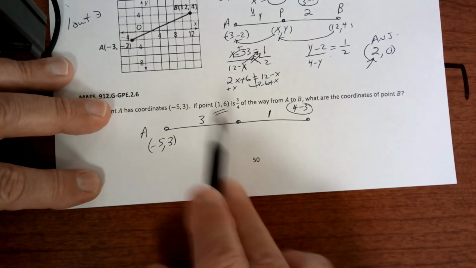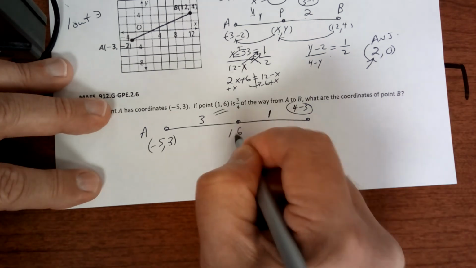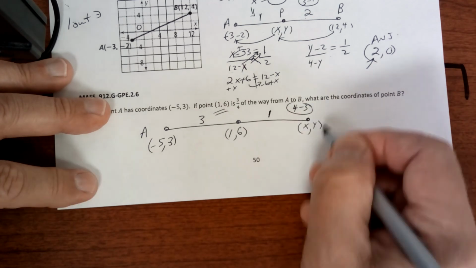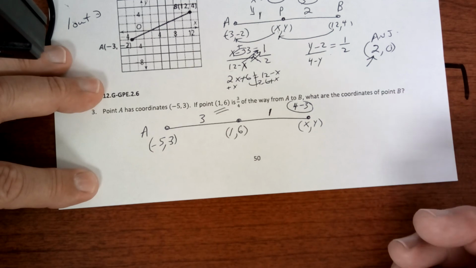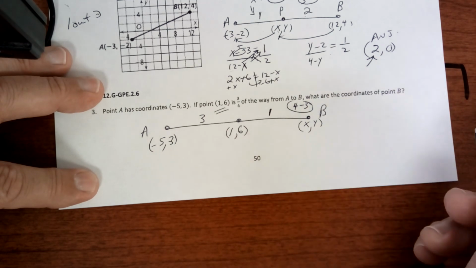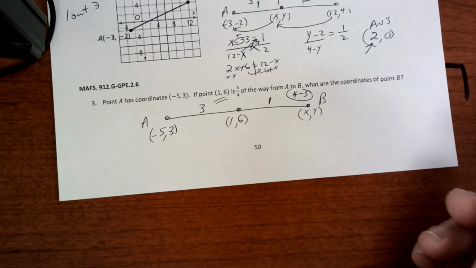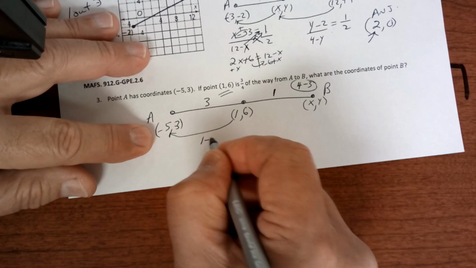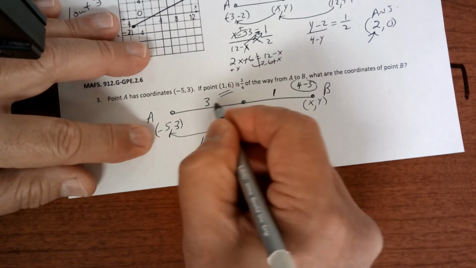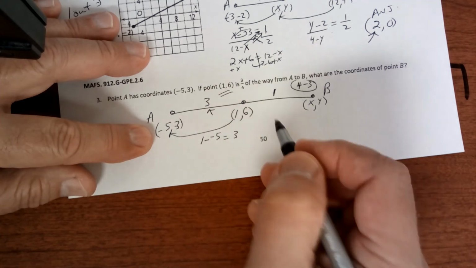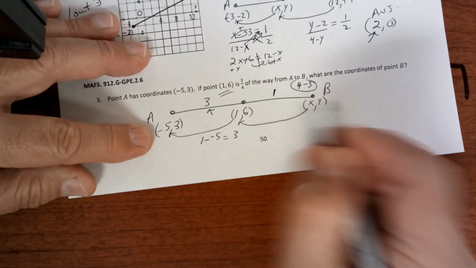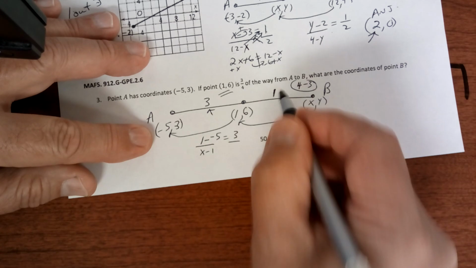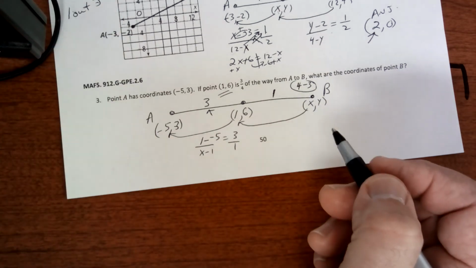And it tells you this one is (1, 6). This one is what we're looking for, x and y. So we're looking for the endpoint here. Okay, where is point B? You're going to do it the same way. You're going to say x minus the x, so 1 minus negative 5 is equal to that number, which is 3. And then x minus 1 over that number, which is 1. And that is the correct setup.